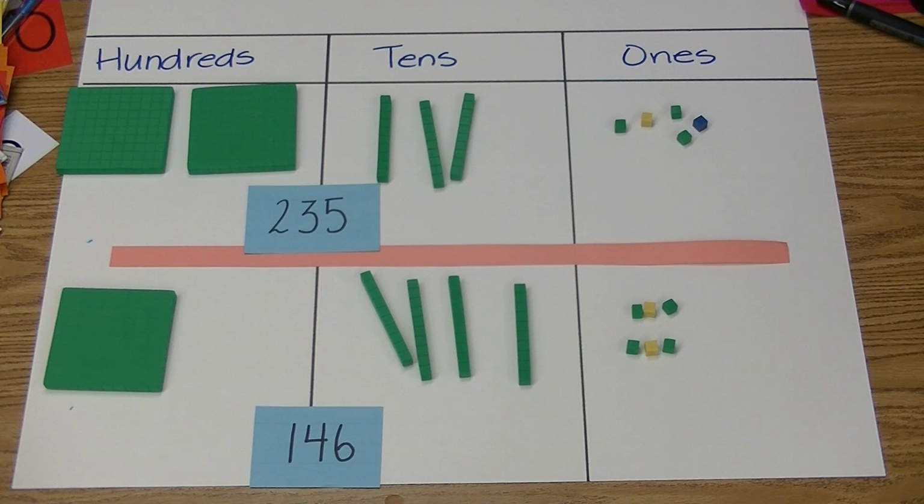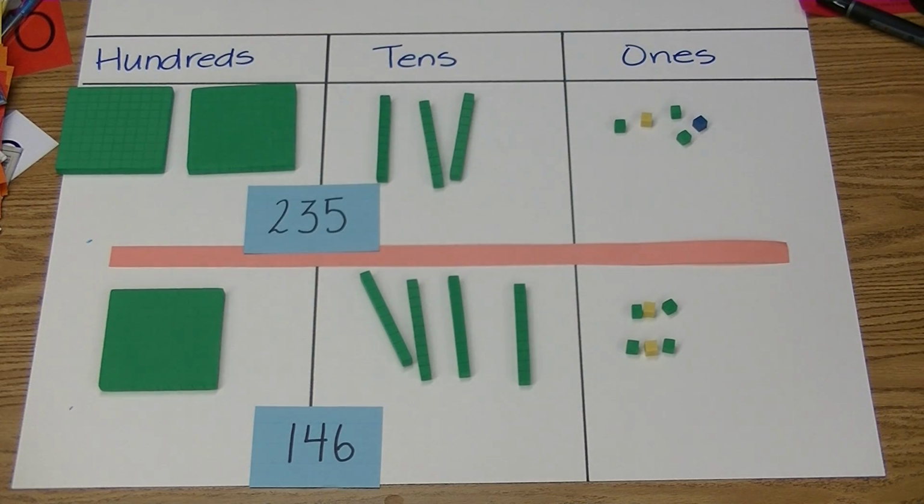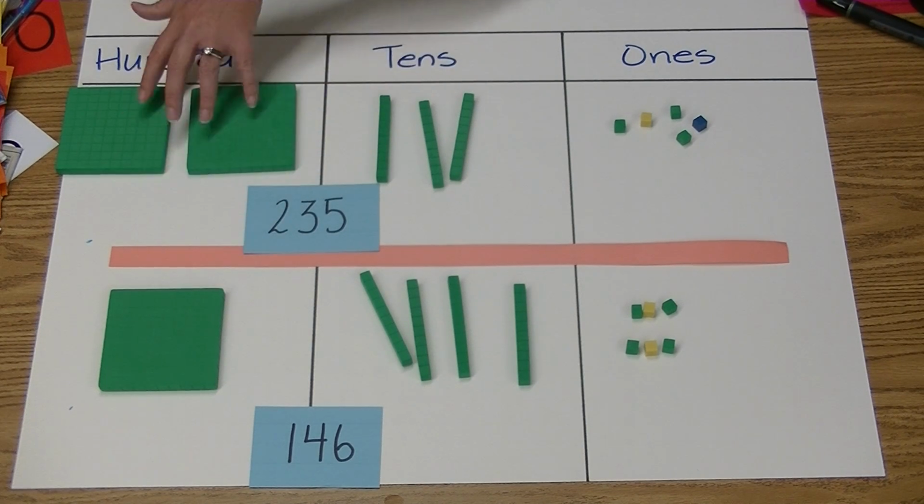We've been using base 10 blocks and place value charts for a while now. Now, we're going to look at the greatest value. So we are going to look at the hundreds. And in the number 235, how many hundreds do we have? I see we have 2. Awesome. And in the number 146, how many hundreds do we have? We have 1. And so which one is greater, 200 or 100? Well, 200 is more than 100, so 200 would be greater.